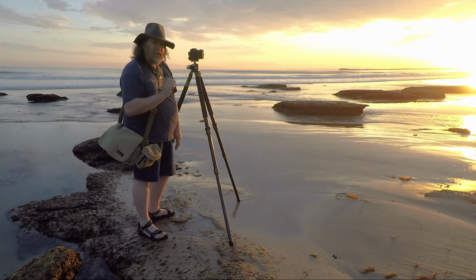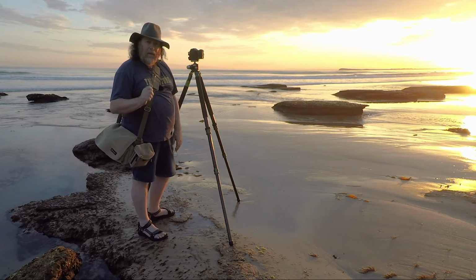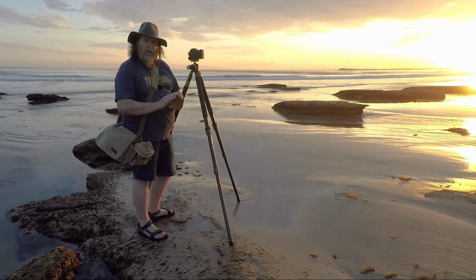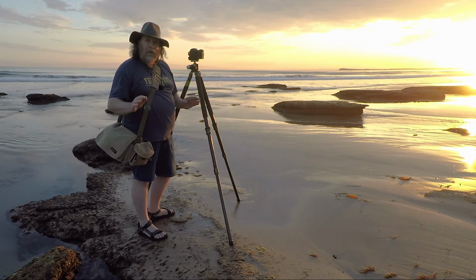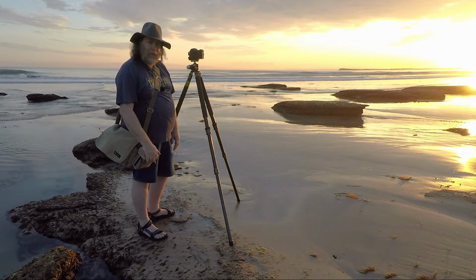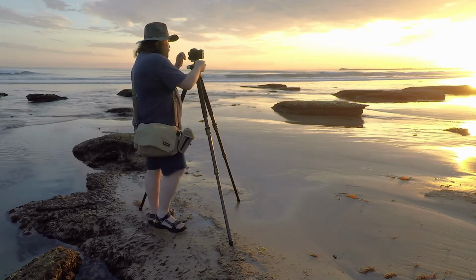Because as the sun is setting, the light changes so quickly, you never know when you've got it exactly right. It can keep getting better and better, or it can just drop off really quickly. So you can't wait for the perfect time. You've got to just keep trying and see what happens. So let's have a go.